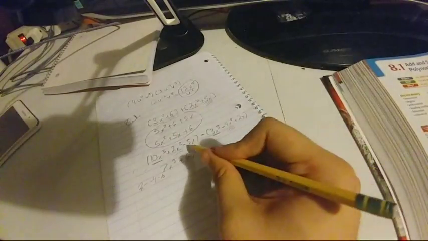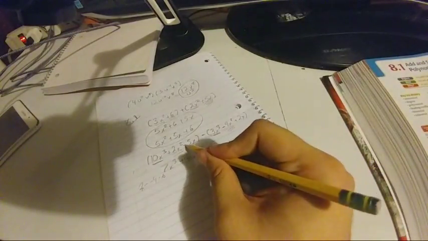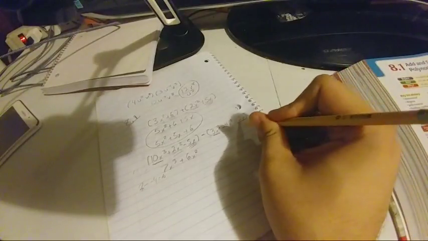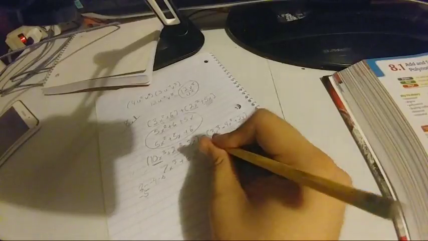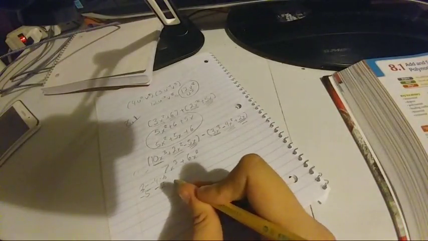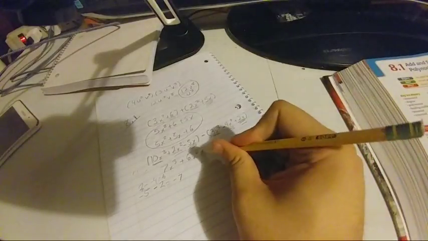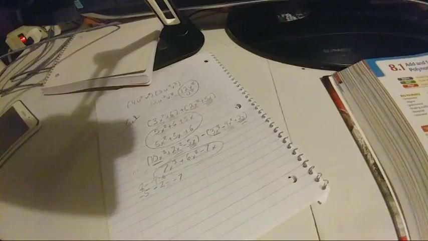Let's check the next one. Triple underline. Negative 5x goes with this guy, 2x. Well, negative 5 minus 2 is going to give me negative 7. So I'm going to write negative 7x. And that's my answer over there. Make sure you can add. Make sure you can subtract. We also need to multiply.